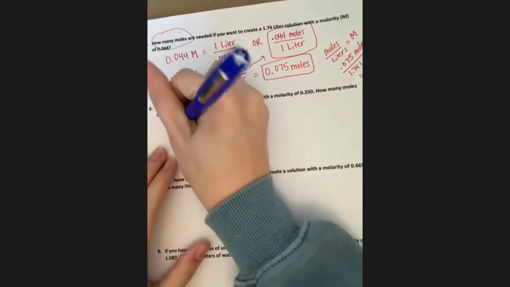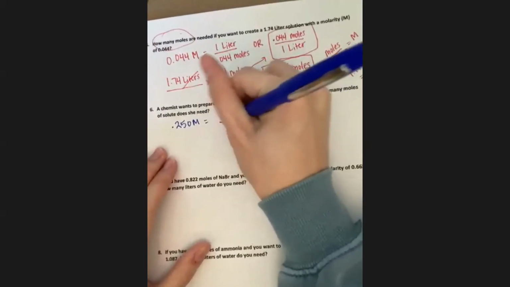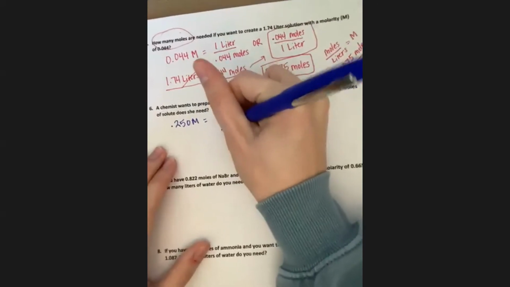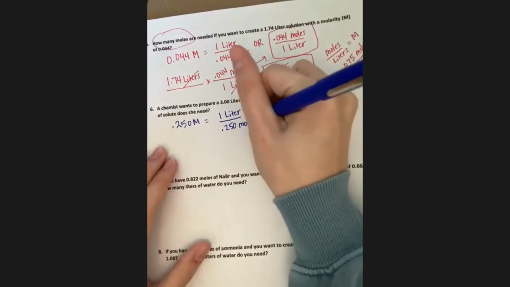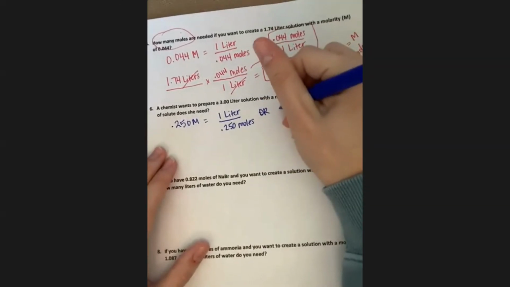All right, number 6 says a chemist wants to prepare a 3-liter solution with a molarity of 0.250. So what that means is she wants for every 1 liter of her solution for there to be 0.250 moles. That's what she wants. Another way to write that is she wants there to be 0.250 moles to 1 liter. The same information, just written 2 different ways.